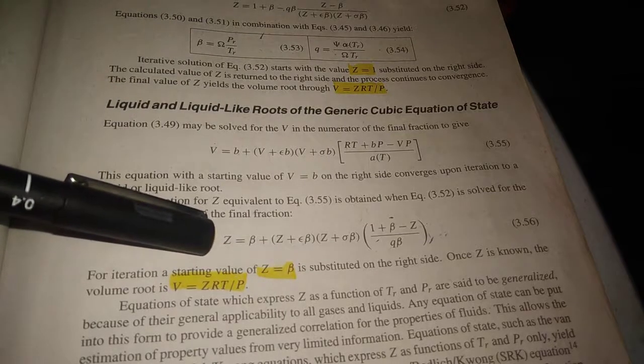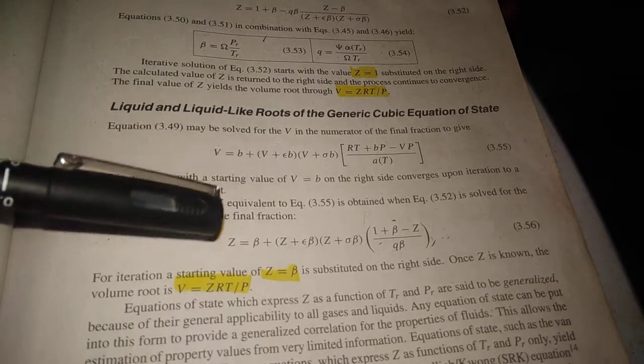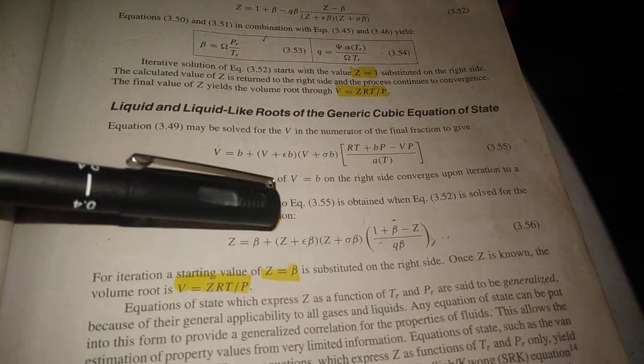As you can see, sorry for the codes, Z is on the left side and it is also found on the right side.